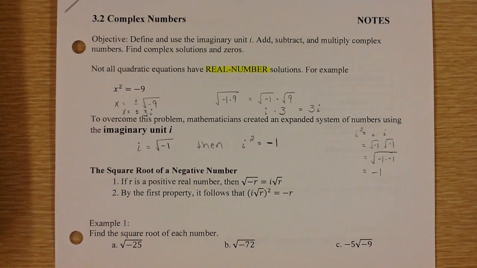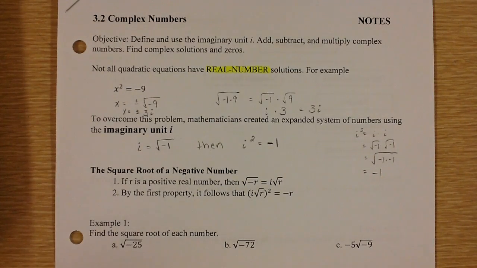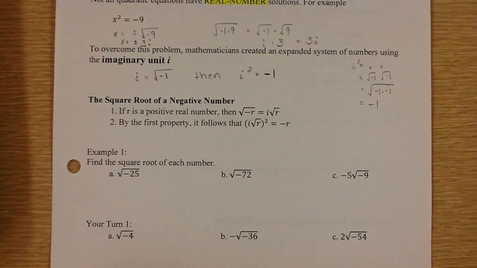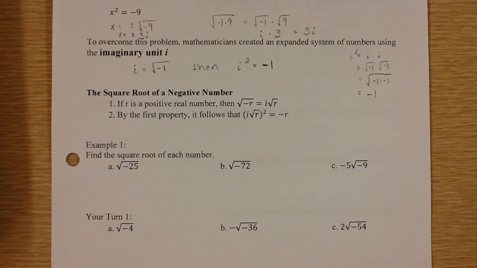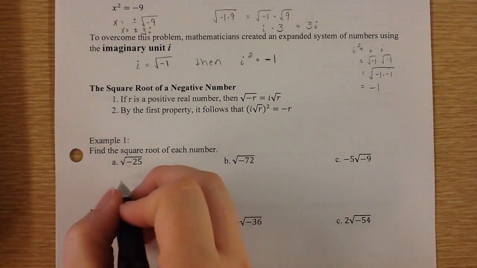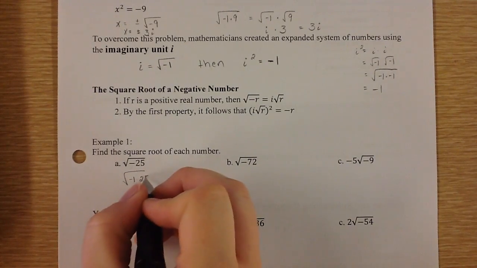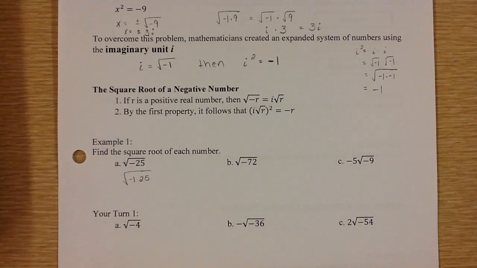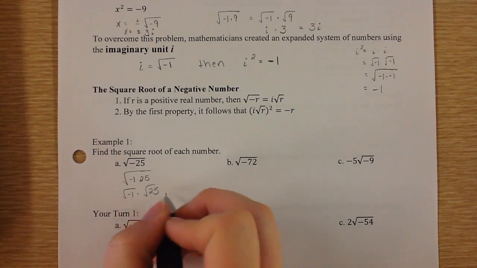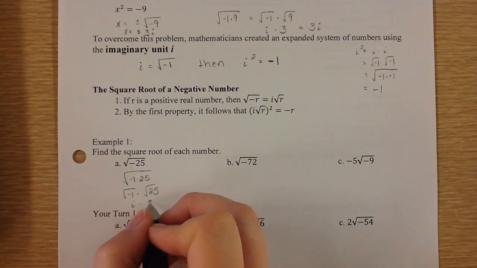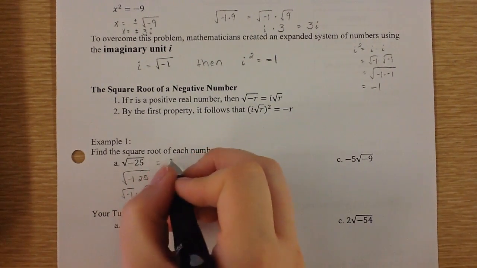Before, when we took the square root of a negative number, we'd say no solution. Well, now we know it does have a solution. Its solution is just an imaginary number, it has that i in it. So now when we take the square root of -25, we won't just write no solution. I can rewrite that as the square root of -1 times 25, breaking it up just like we break up square roots. So this is the square root of -1 times the square root of 25. The square root of -1 is i, the square root of 25 is 5, so we end up getting just 5i.